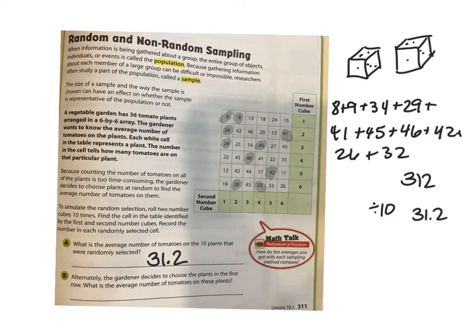Then they say, okay, you did random here. What if you had decided just to count the first row and then not do the rest of it? Just say, this is my sample, this first row. I'm going to count those up and then do the average, and that must be what it is. So I'm going to count this first row up and find its average.